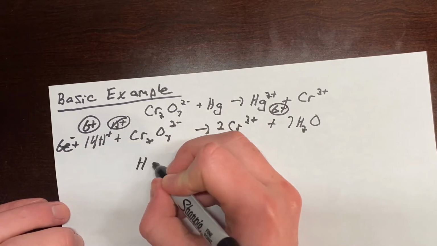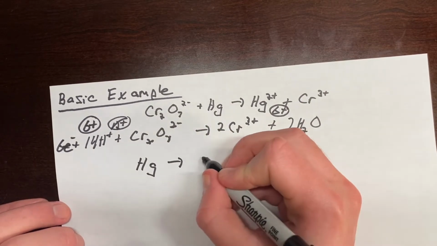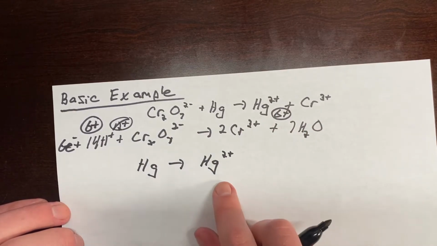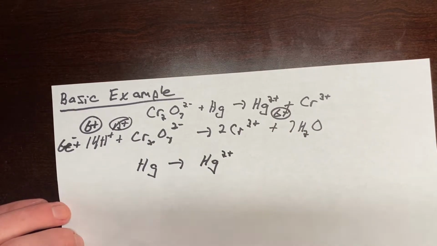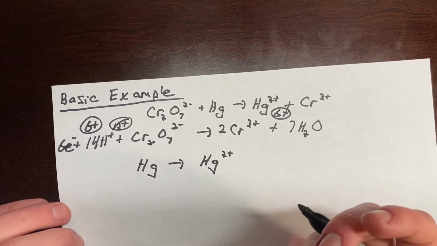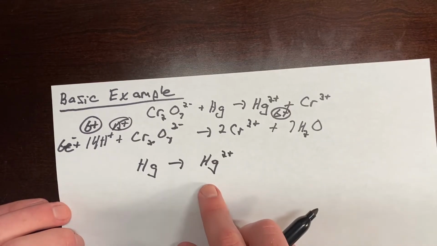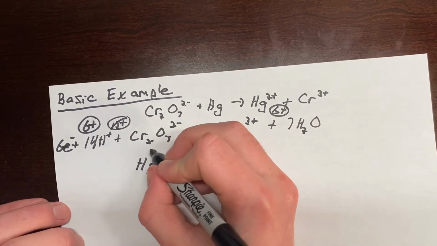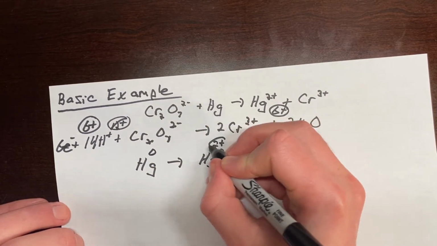Now we're going to work on our mercury half of the equation. So now we have mercury and the mercury ion, and those are balanced on both sides already, really. So the only thing we have to adjust for is the charge. So we have 2 plus charge over here and 0 charge over here.